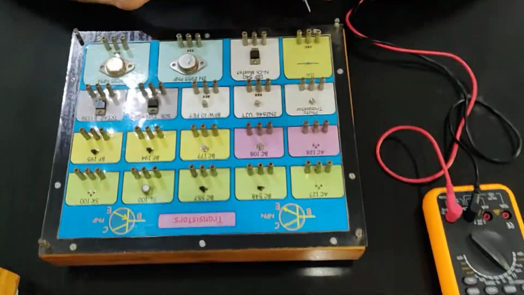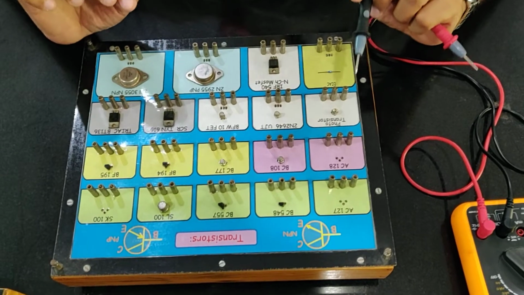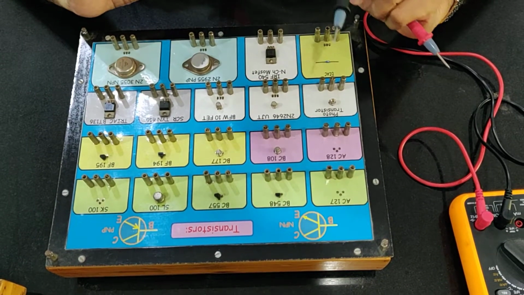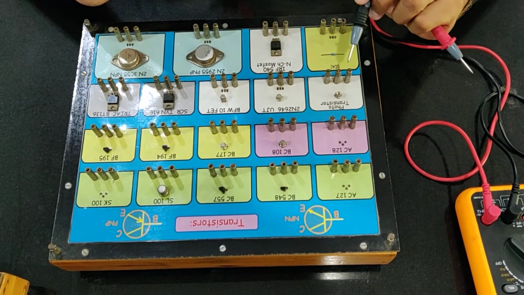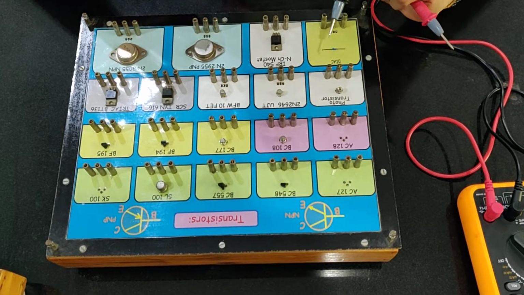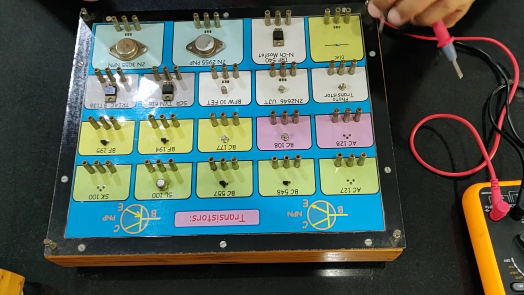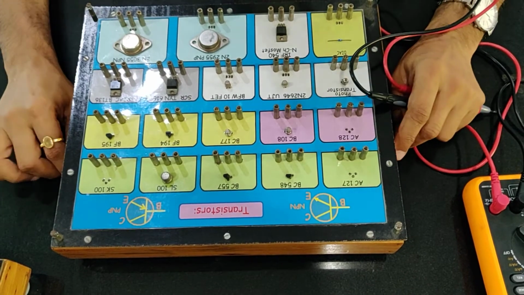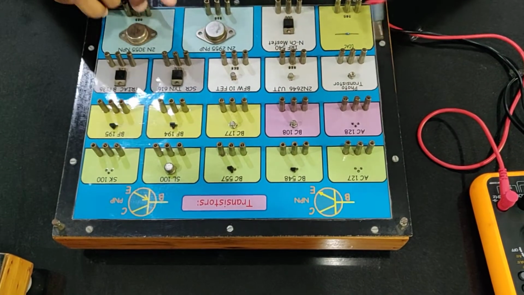2N2646 is a UJT. UJT means unijunction transistor. Between the P and N type material, there is only one junction. That is called a UJT, which is mainly utilized to produce a relaxation oscillator.